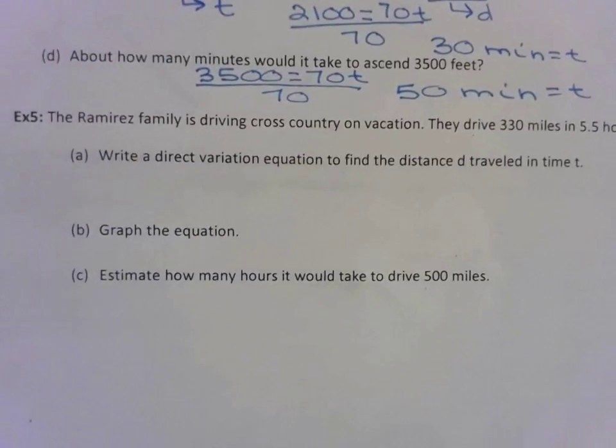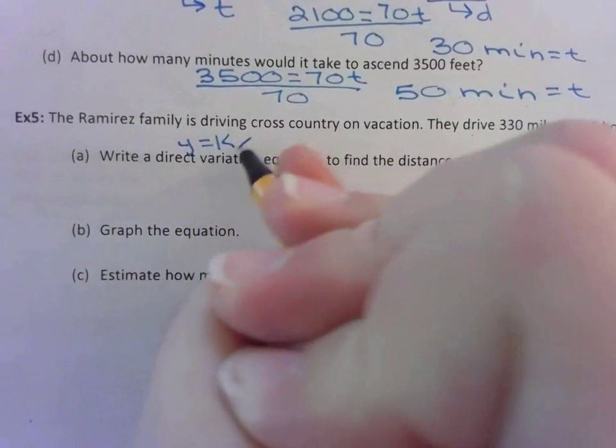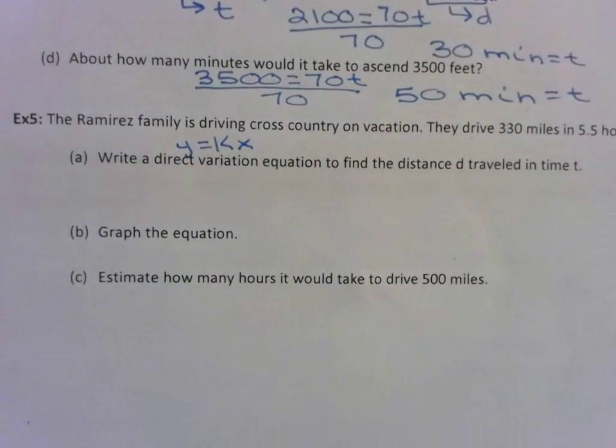next one. The Ramirez family is driving cross country on vacation. They drive 3,300 miles in 5.5 hours. Write a direct variation equation to find the distance d traveled in time t. Direct variation, so I'm thinking y equals kx. That's the first thing I think of. They tell me I want a direct variation equation.